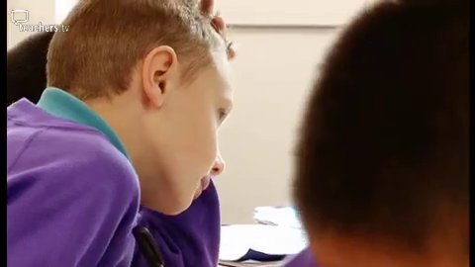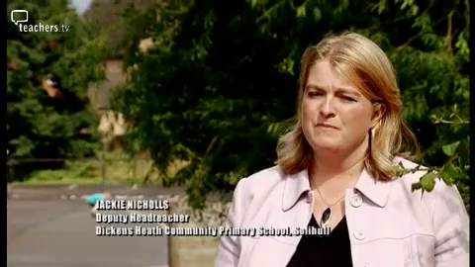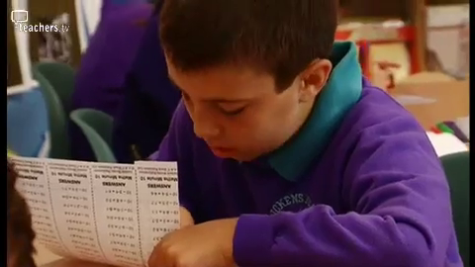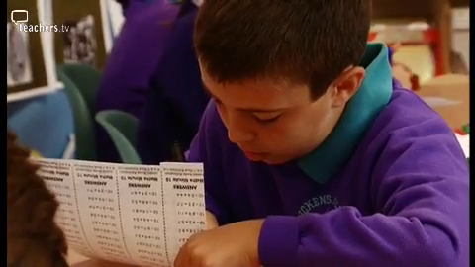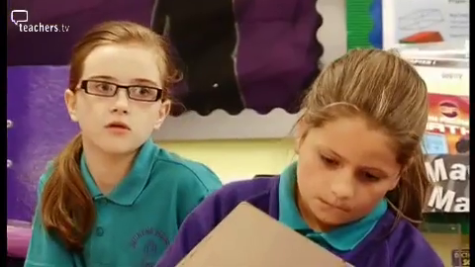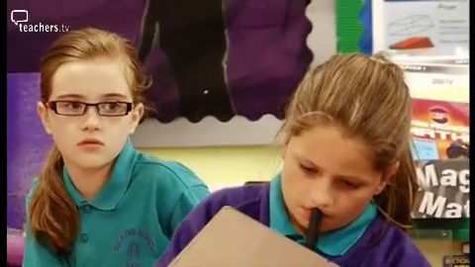It can be quite difficult to assess maths because it is heavily weighted in terms of number. And if you're not careful, what you can do is pigeonhole children. Actually, children, in terms of their profile in mathematics, are going to be a little bit more spiky, if you know what I mean by that. So they might be strong in number, but less strong in shape and space.